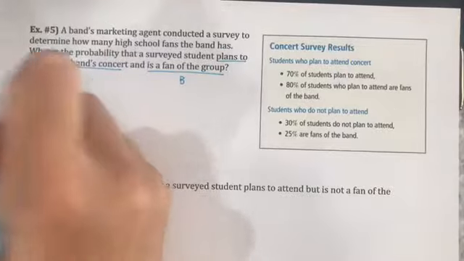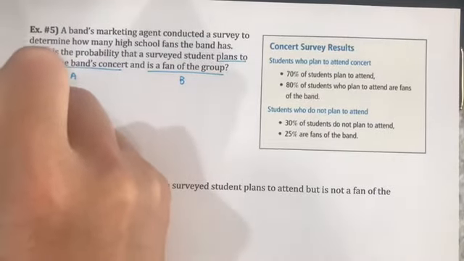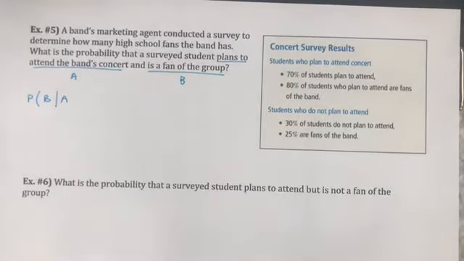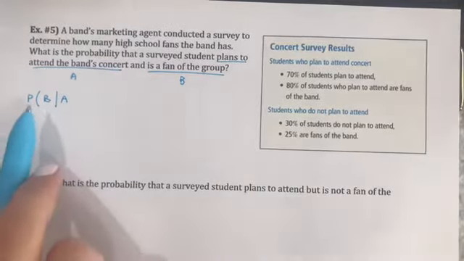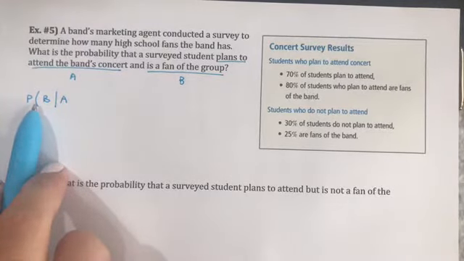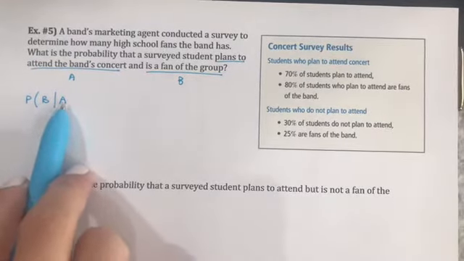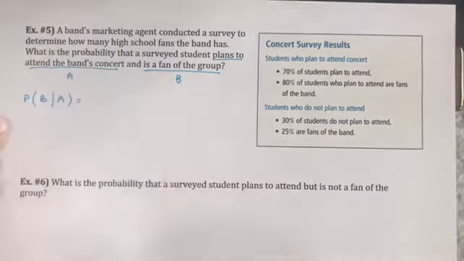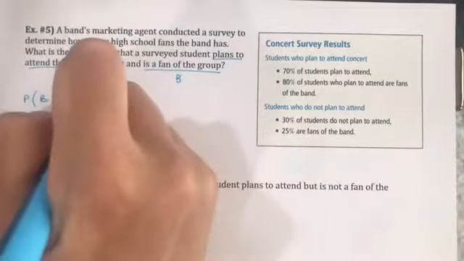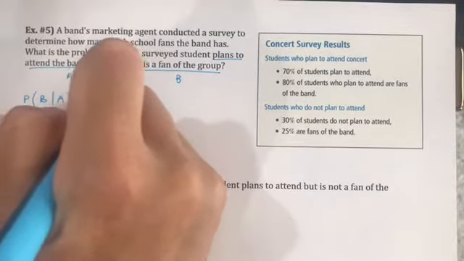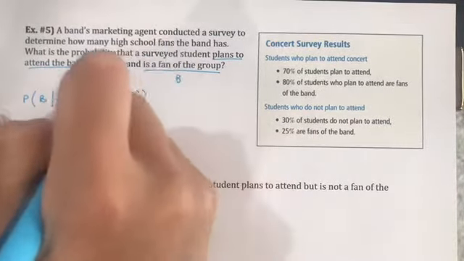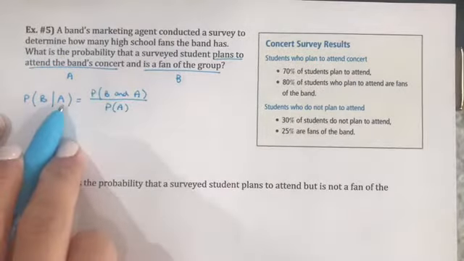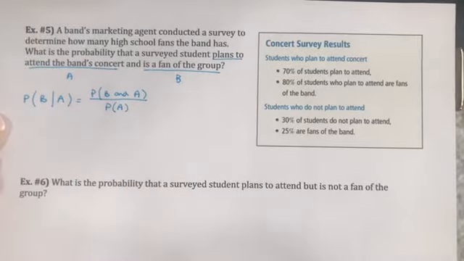So the probability that they're a fan of the group, given that they're planning to attend the concert. What this looks like is our conditional probability formula: the probability of B and A divided by the probability of just the given, which was A.